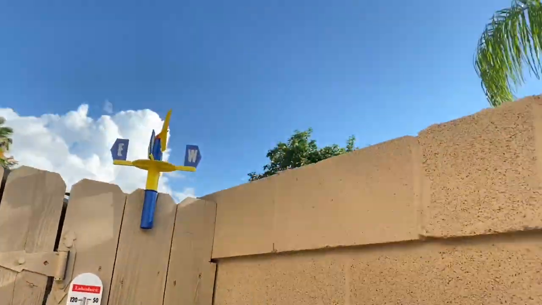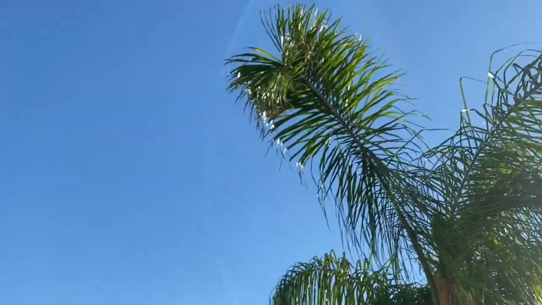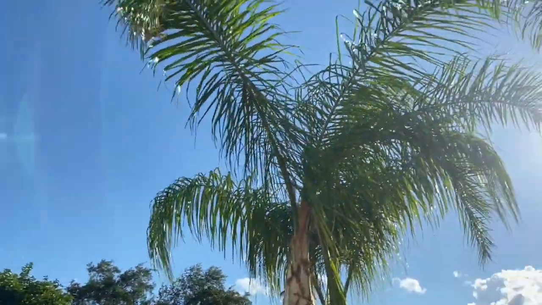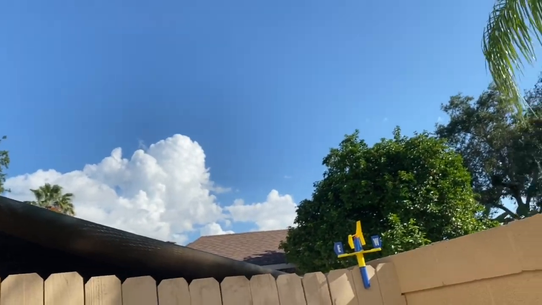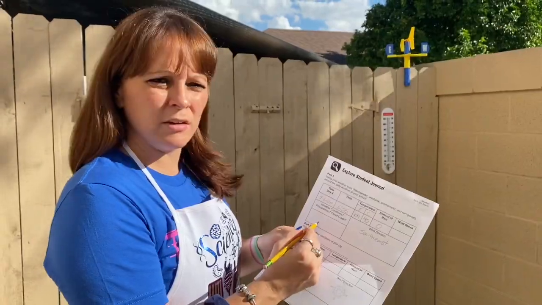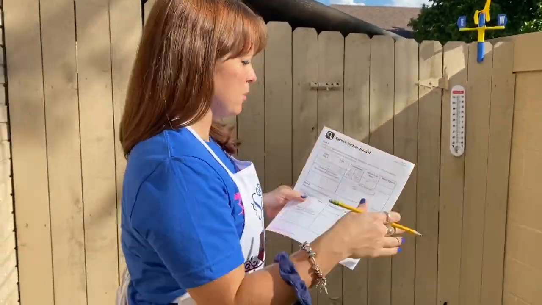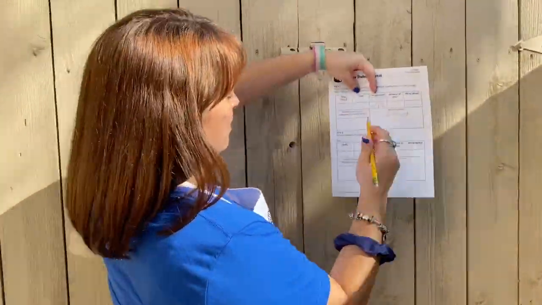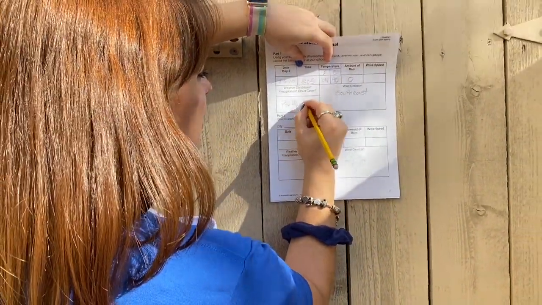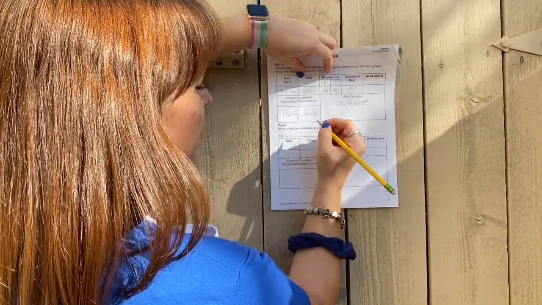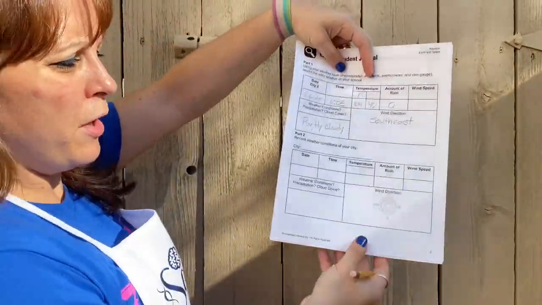Now we need to look up at the sky. So go ahead and look up at the sky. There's a few clouds over there and over there. So we can't say that it's just sunny. So we can write in that it is partly cloudy. So let's go ahead and write that in. Partly cloudy.